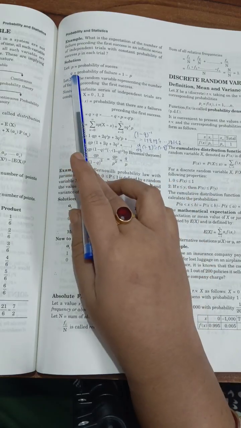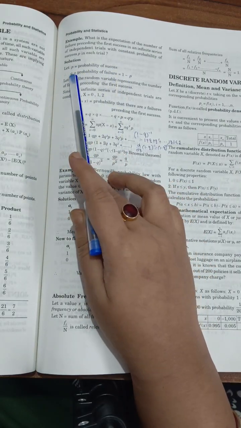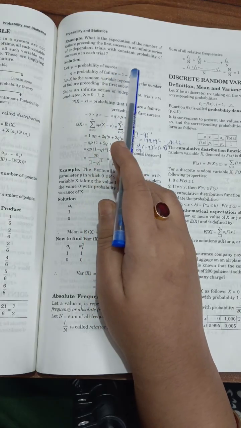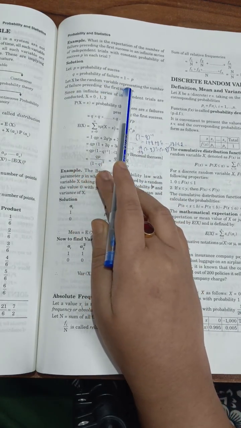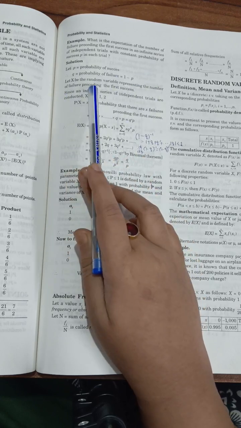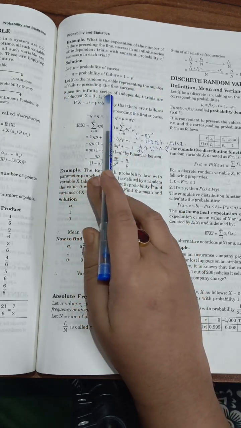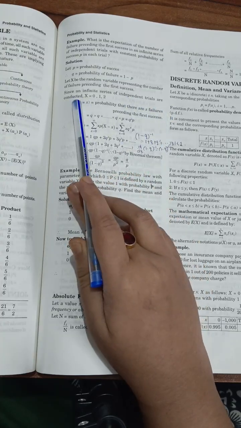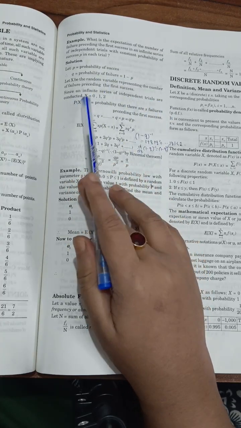Okay, the solution given: let p be the probability of success and q be the probability of failure, which is equal to 1 minus p. Let x be the random variable representing the number of failures preceding the first success. Okay. Since an infinite series of independent trials are conducted, then x equals 0, 1, 2, and so on.